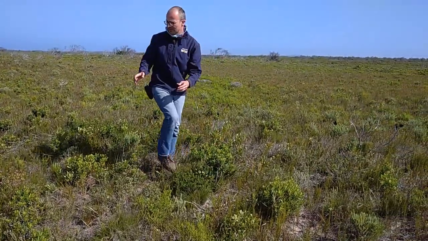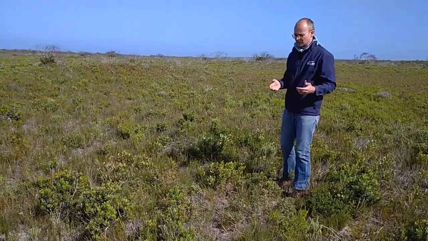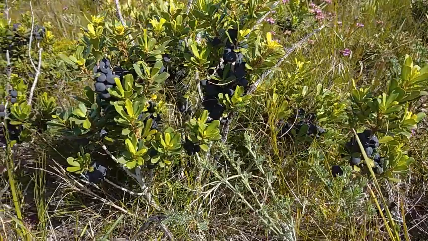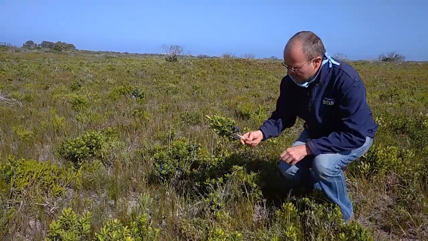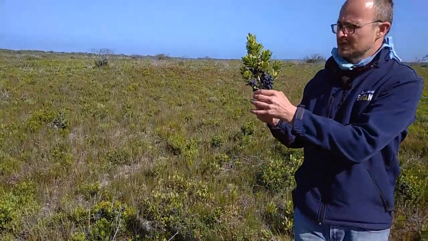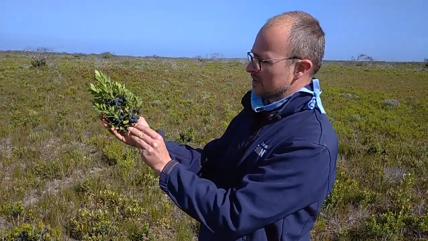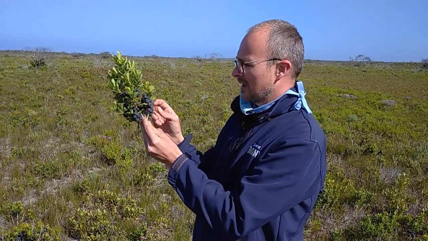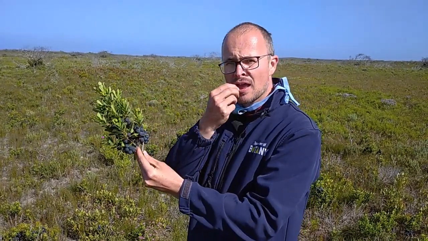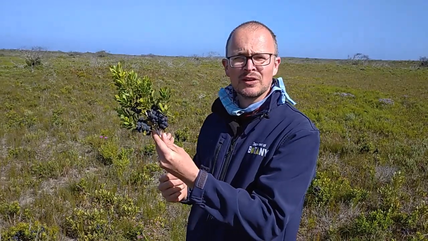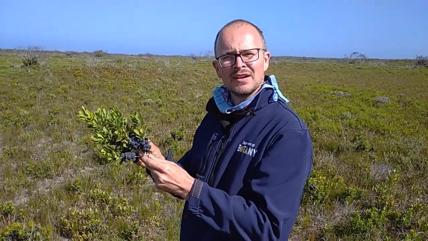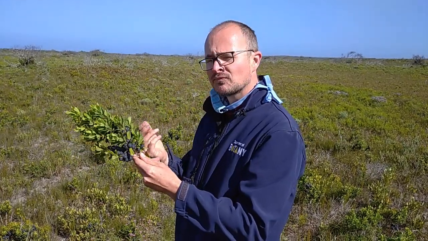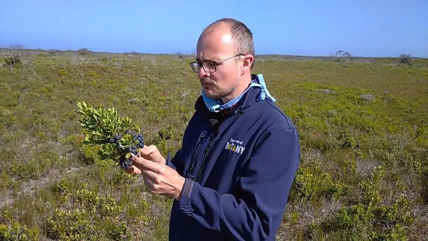What's really fascinating and a bit of a conundrum for us is that it fruits like crazy. It produces a lot of fruit, and they're really tasty and delicious. What you can normally do if you're walking in the reserve is grab a branch and walk along and munch them. They're a little bit like grapes, a bit dry.